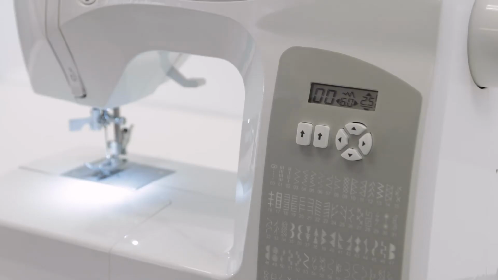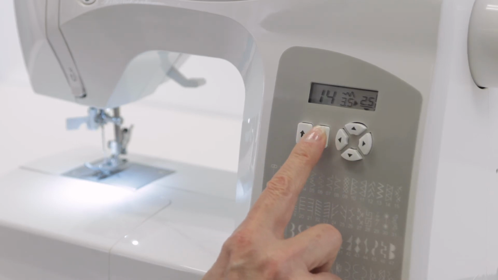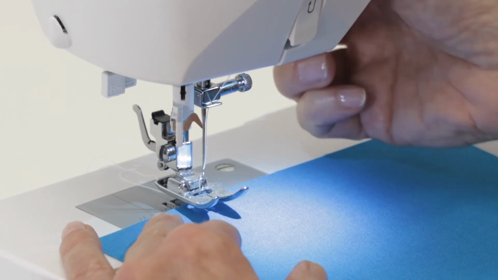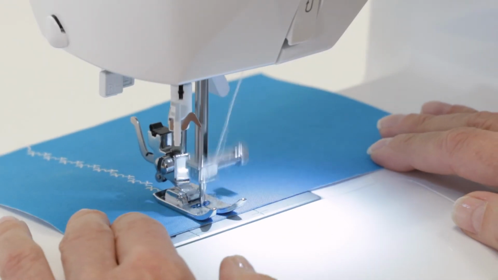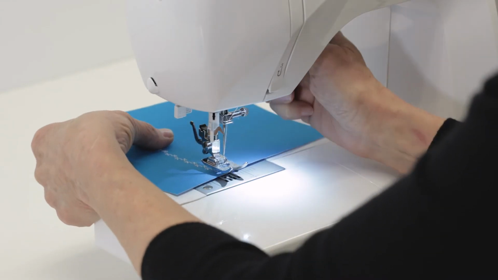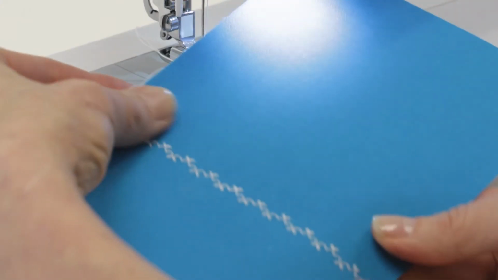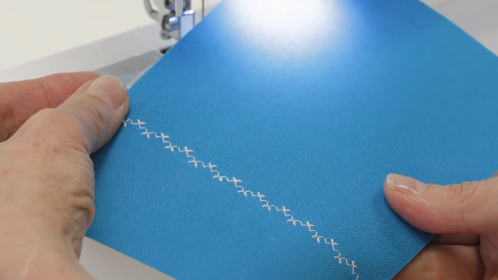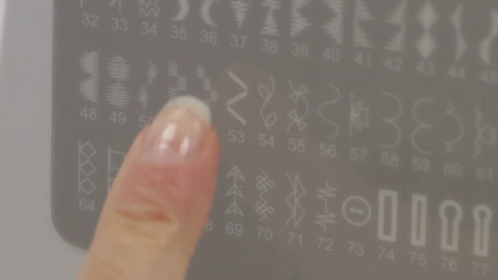Now let's take a look at a few of our decorative stitches. Select stitch number 15, which is called a crossed stitch. So that's number 15. We'll sew that at the default setting. This is a really pretty embellishment stitch. Let's try stitch number 52.